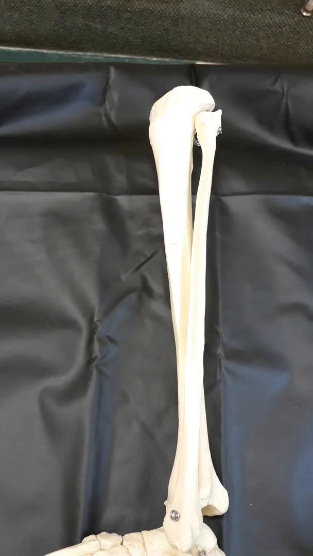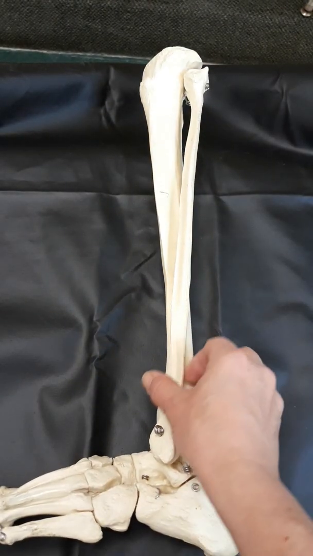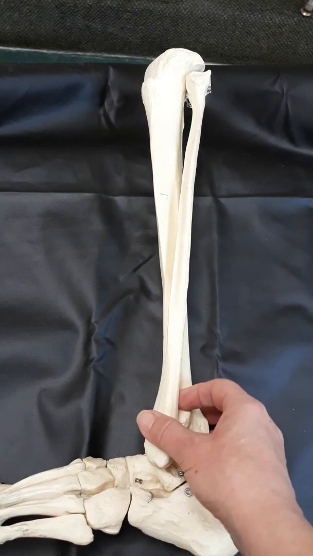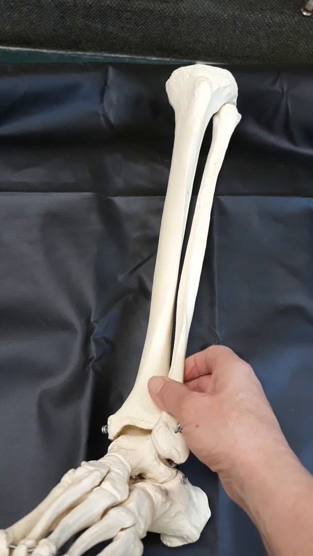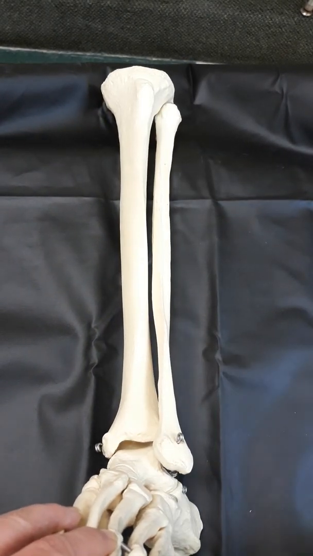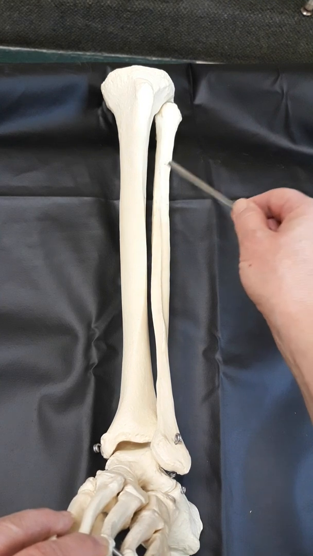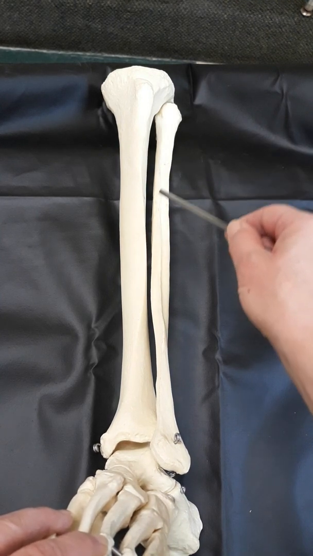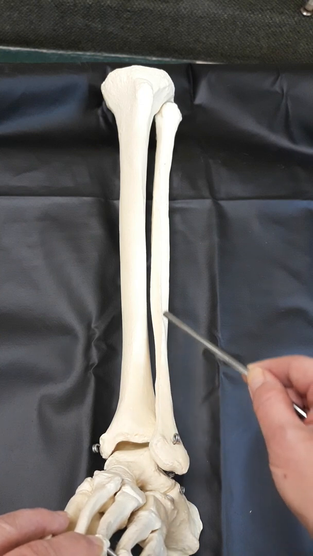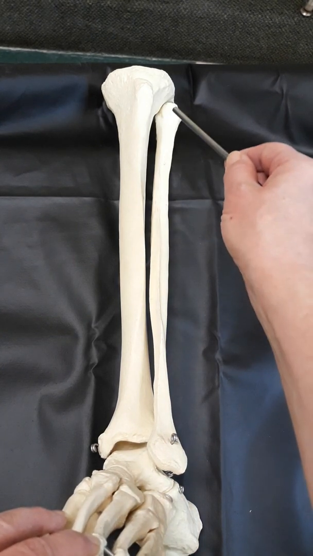Okay, so here we're looking at a model of the leg. This is the left leg. And I just wanted to show you a little bit more close up how the fibula, which is this lateral thin bone of the leg, articulates with the tibia.